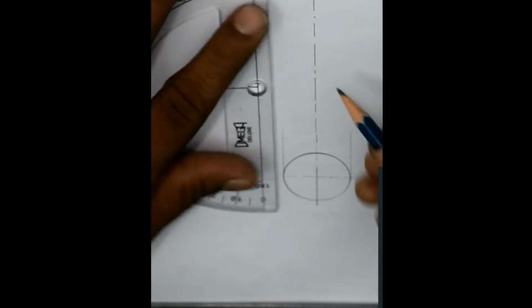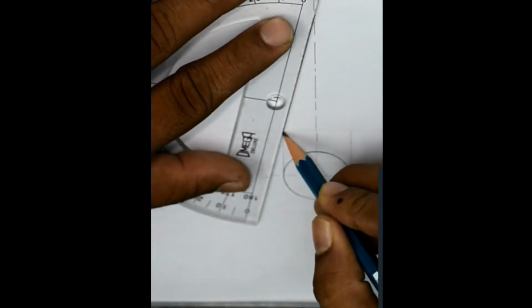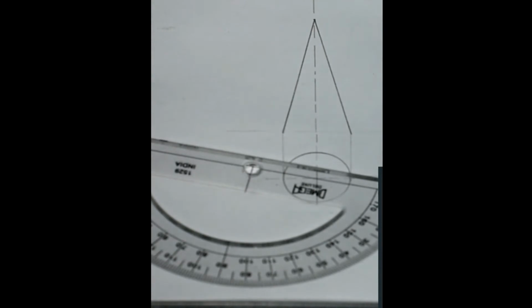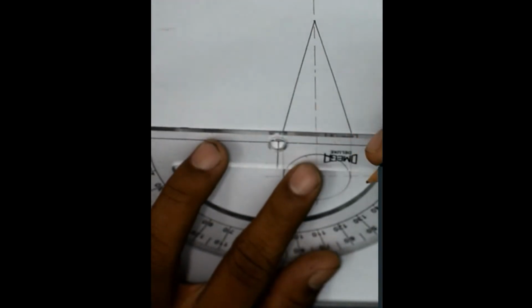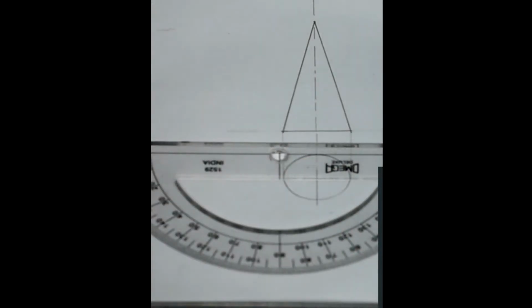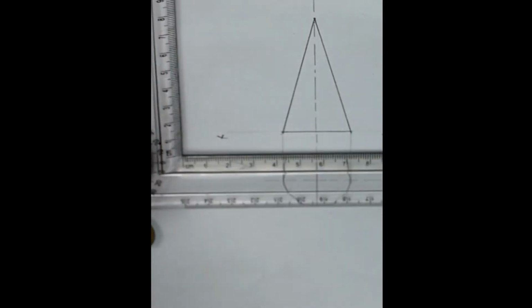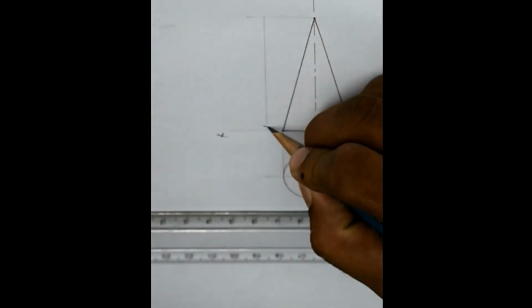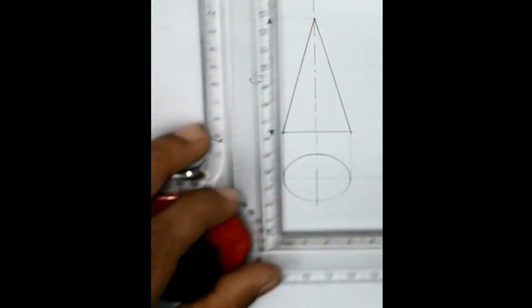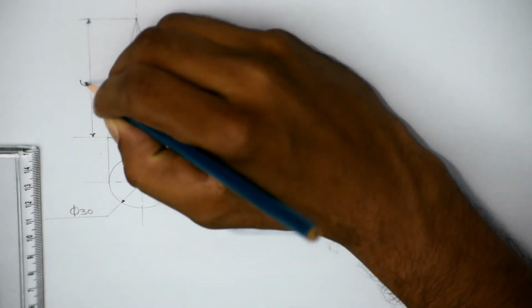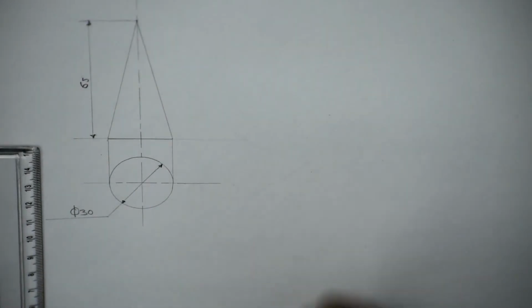Now I will complete this 65 mm. So this is the front view and this is the top view of our cone.